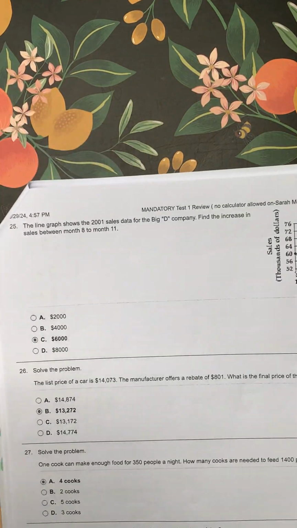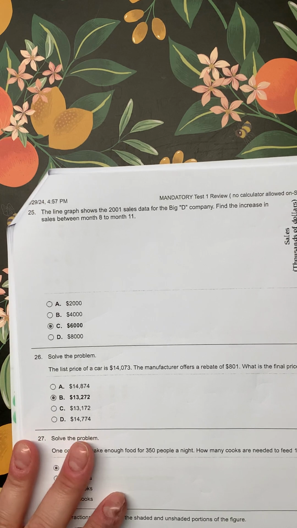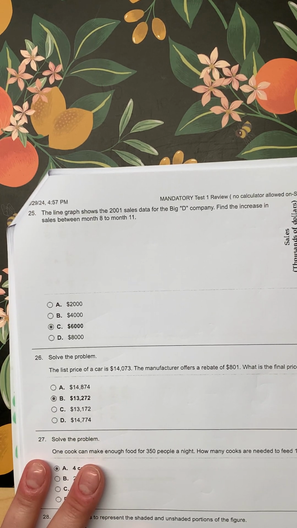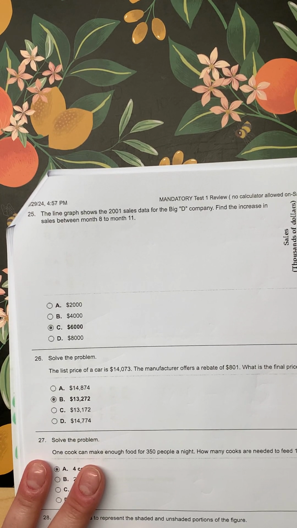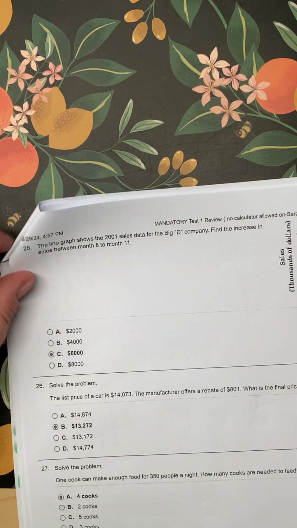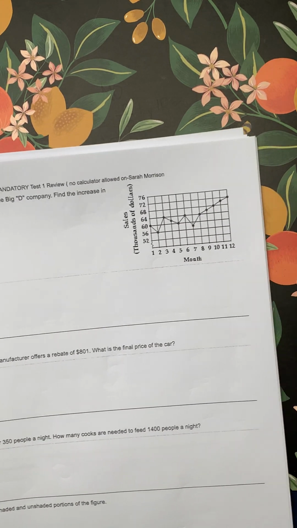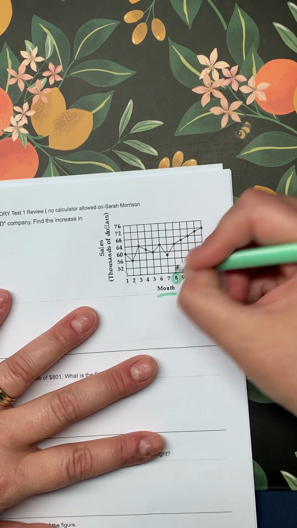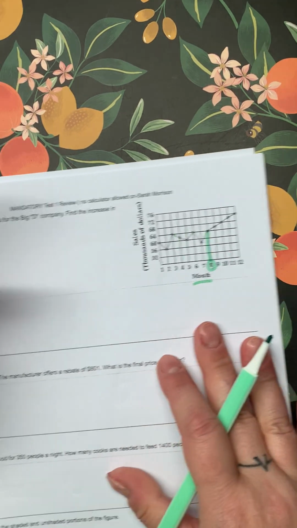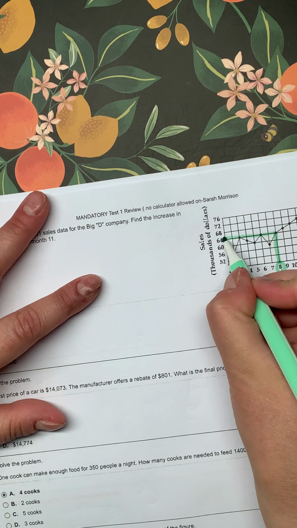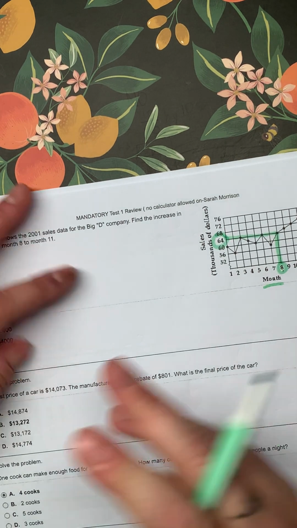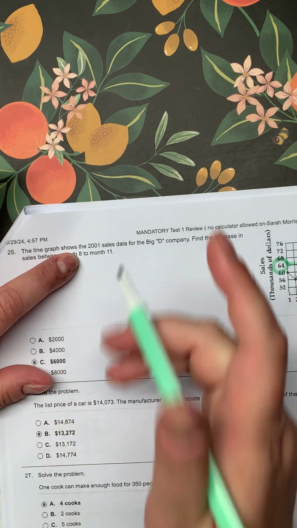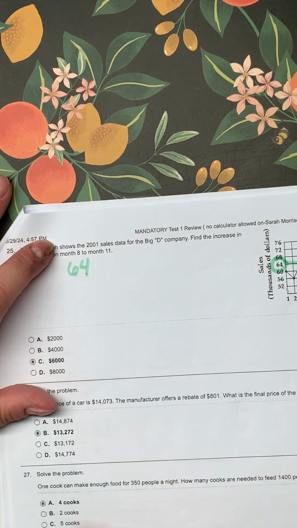This one says the line graph shows the 2001 sales data for the Big D company. Find the increase in sales between month 8 and 11. Okay, well, let's go find month 8. The month is along the bottom. So 8 months is however much money is over here on the left, 64. Okay, so 8 was 64.